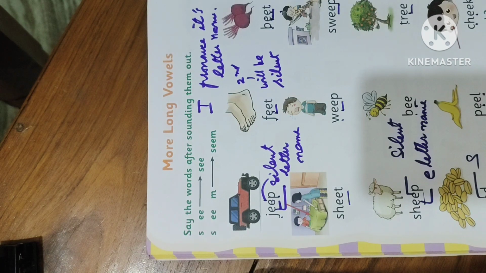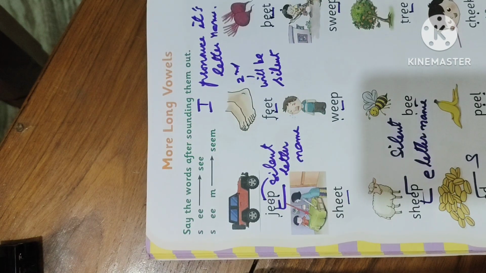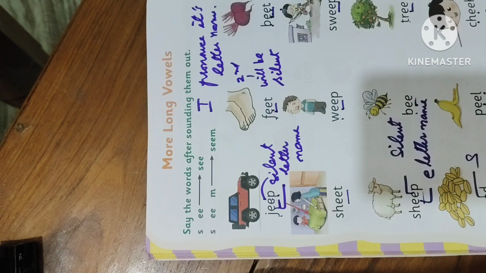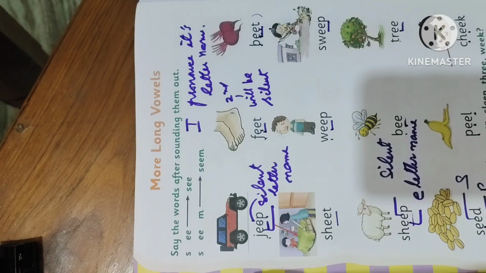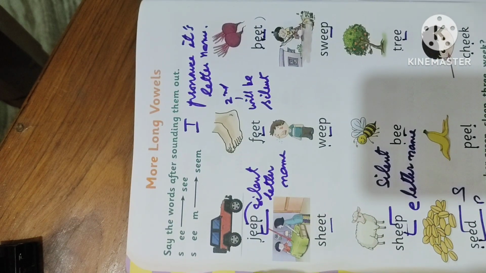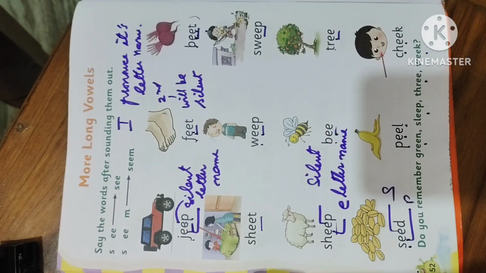So this is the rule, and in Montessori, it makes it very simple and easy for the children to learn the phonic sounds. So practice more and more to become perfect in pronouncing the words in the right manner.